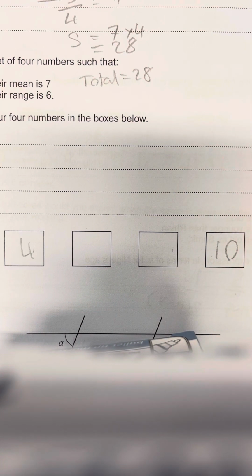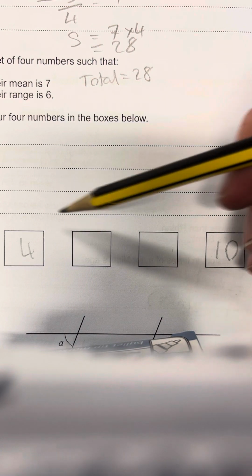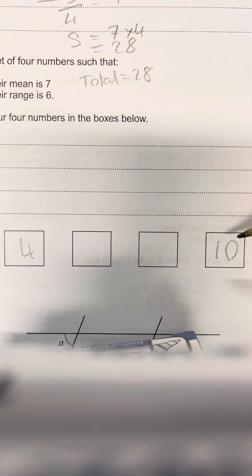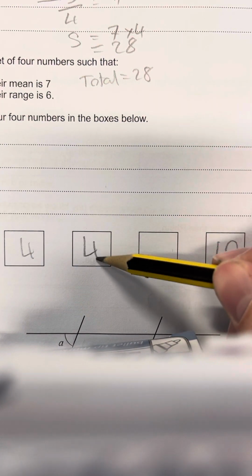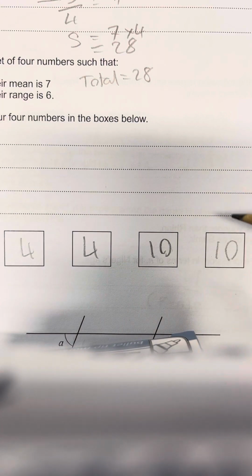So I need to pick 2 numbers that add to 14, but are between 4 and 10. If I pick numbers outside this range, it will affect the range, and the range won't be 6 anymore. So I can think of 2 numbers that add to 14. It is 4 and 10. So that is absolutely fine.